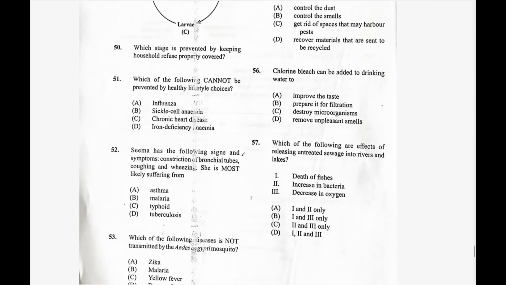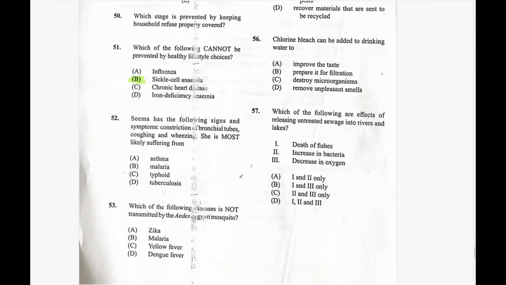Question 51. Which of the following can be prevented by healthy lifestyle choices? And you have sickle cell anemia, which is a genetic disease. So no matter your choices, you can't prevent it. It's in your genes. Sema has the following signs and symptoms: constriction of bronchial tubes, coughing and wheezing. She is most likely suffering from asthma. 52 is A.